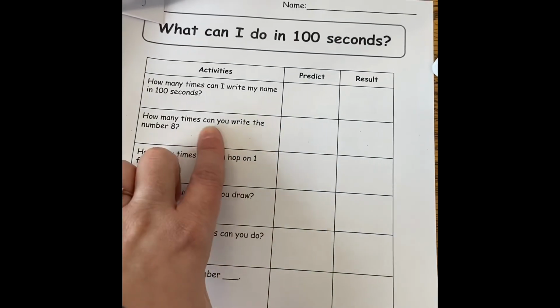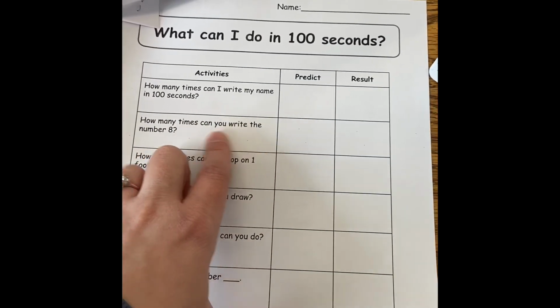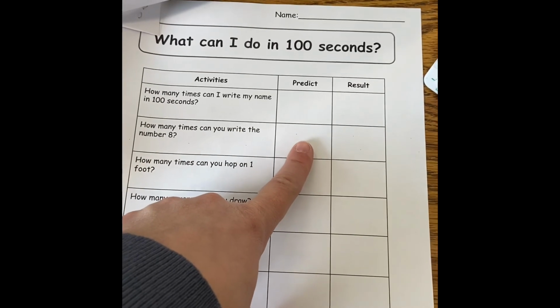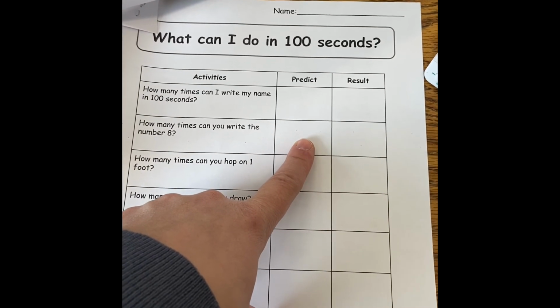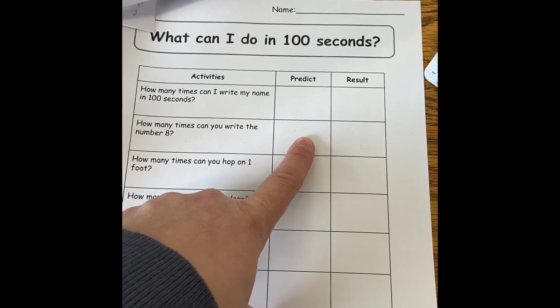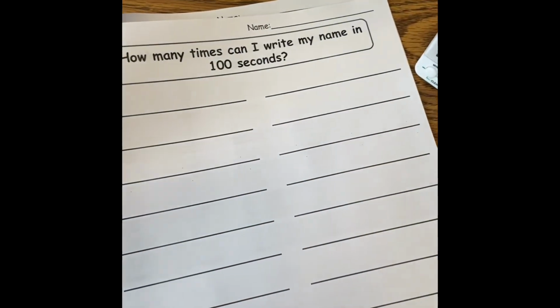Once you have that done, the next one says, how many times do you think you can write the number 8? So how many times do you think you'll be able to write the number 8? Write that number here, and then we're going to go to the page. Looks like this.